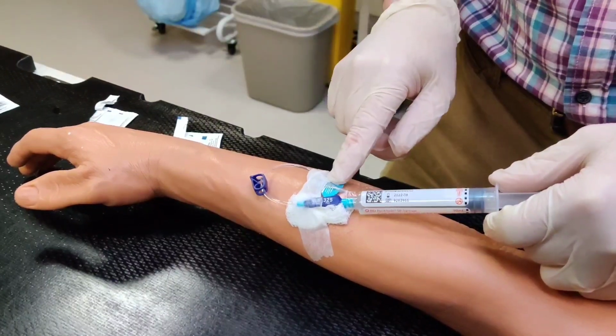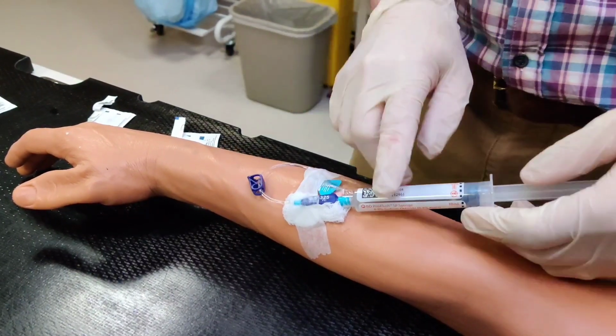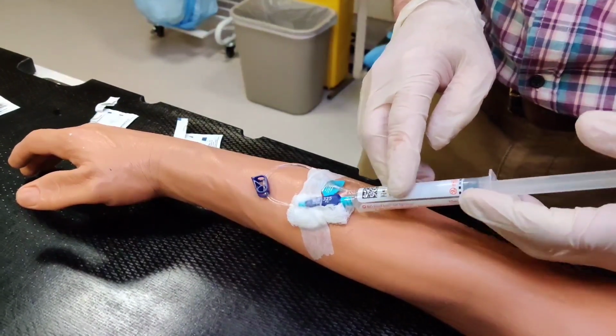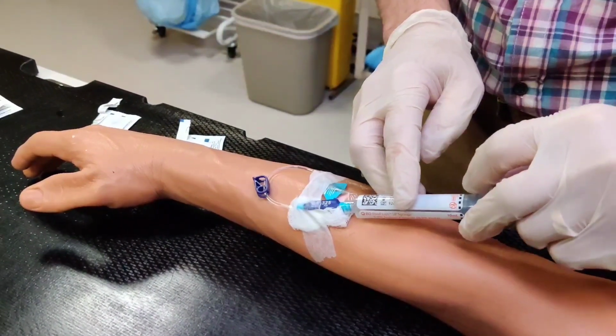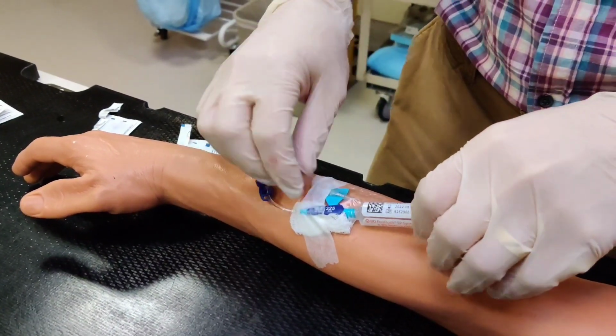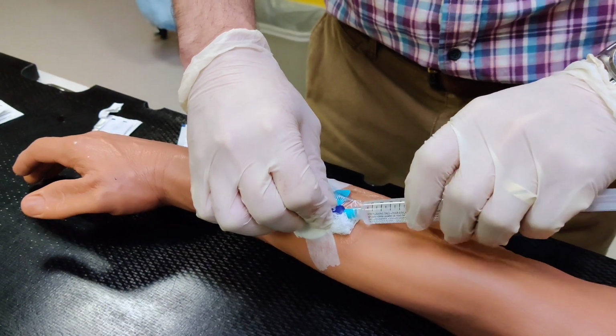Once I've seen that blood, then I can do a flush of the full 10 milliliters of saline into the IV line. So I would inject that in. Once that's done, I'm going to clamp the line again. I'm going to disconnect.